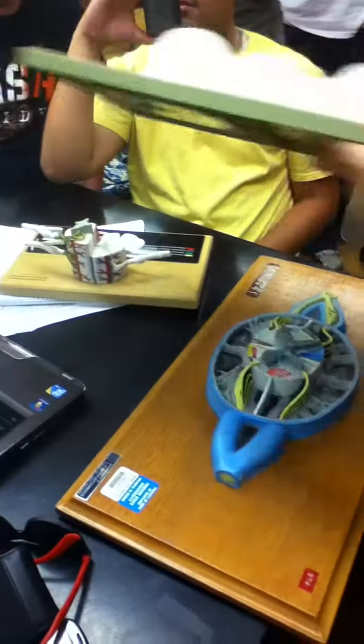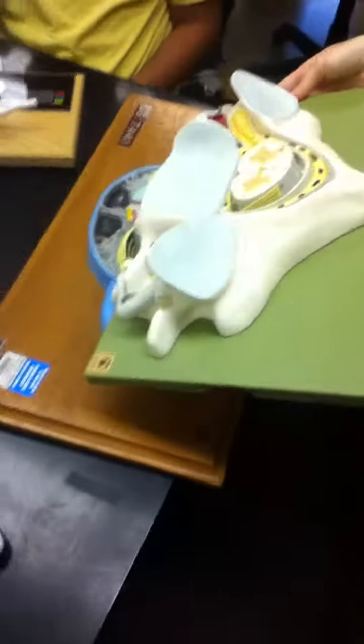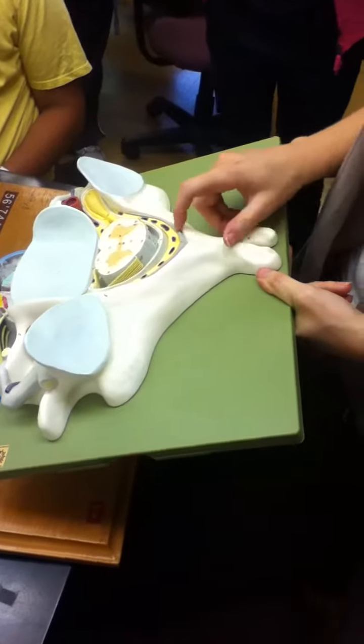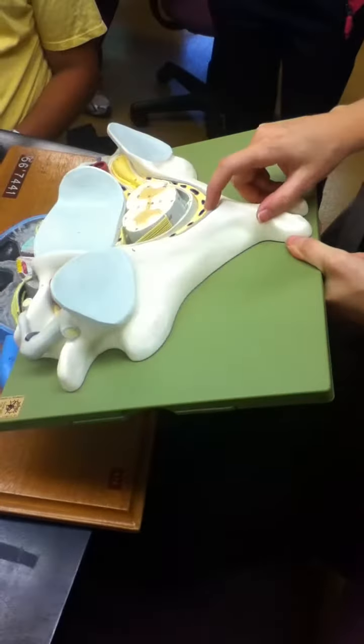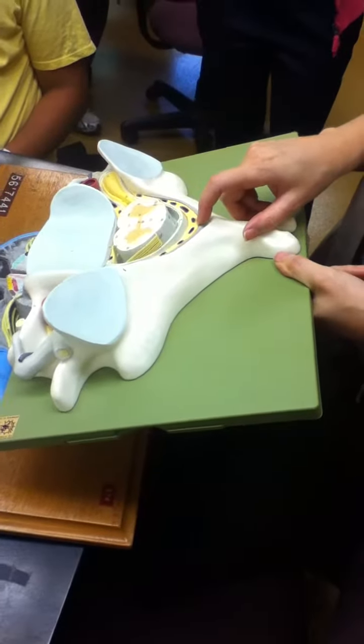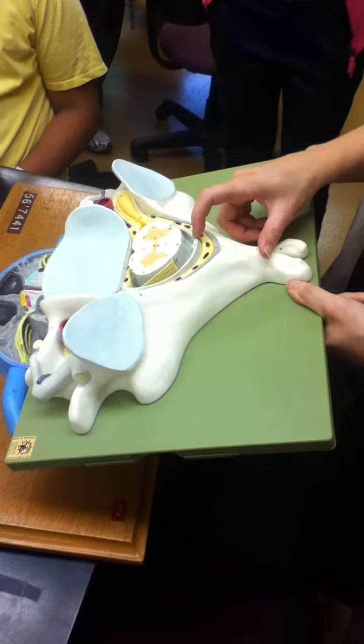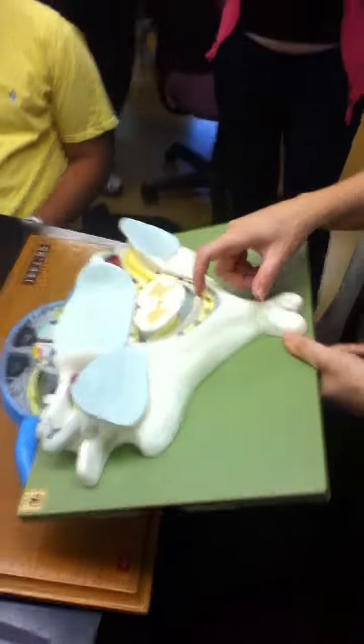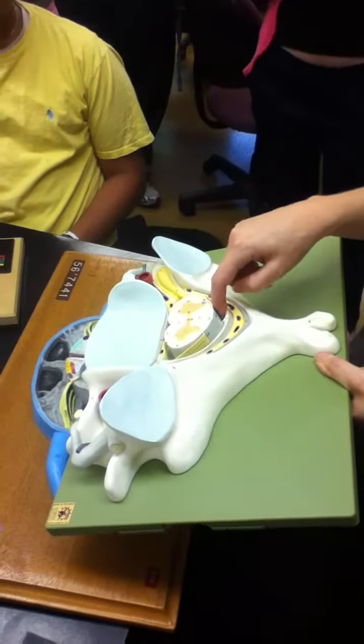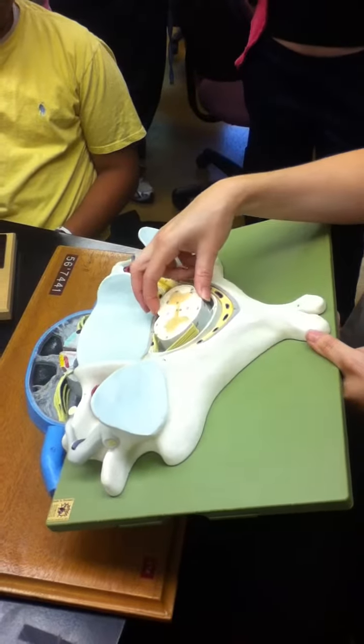And then on this model, this is the only one where you can see this yellow fat layer. This is the epidural space right here. The dura mater is on the outside, arachnoid mater right inside of that, and then the subarachnoid space is a big space. And then on this one you can see the pia mater.